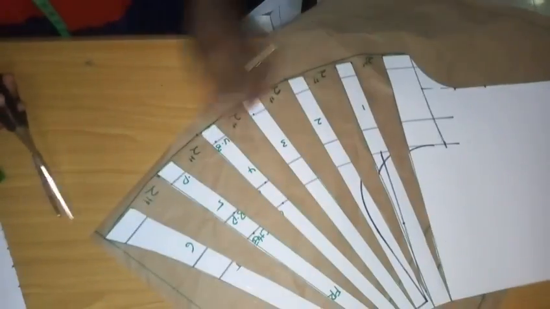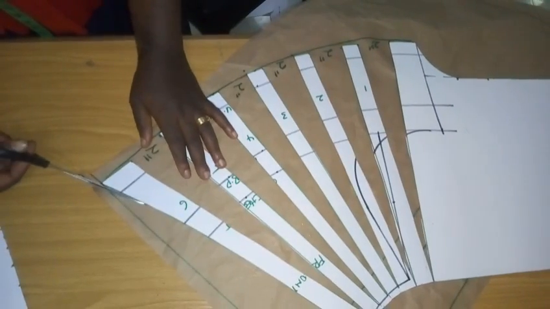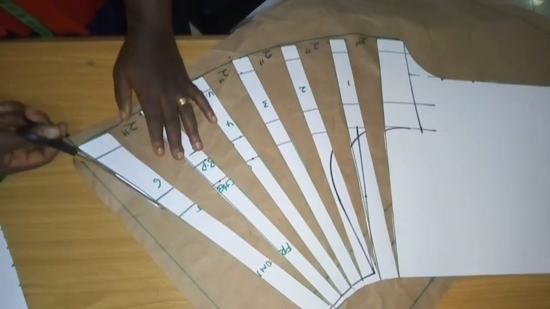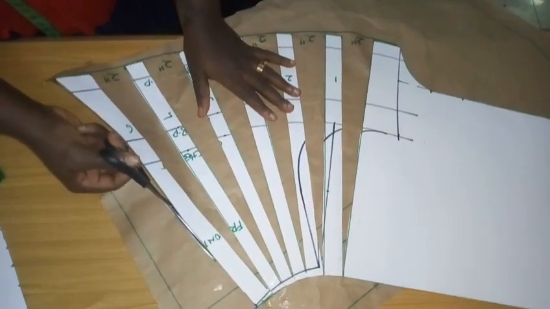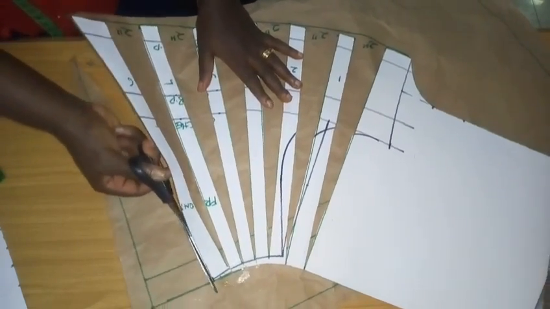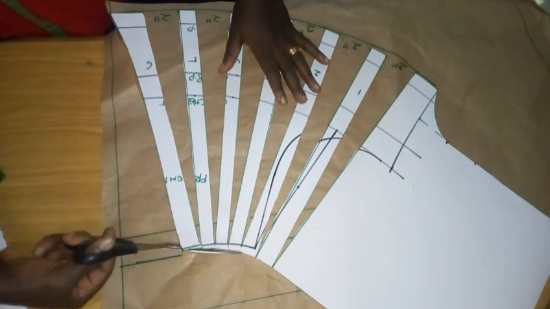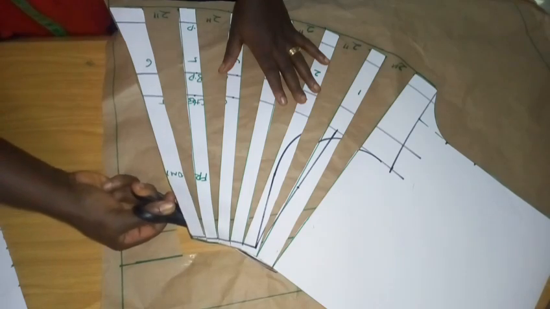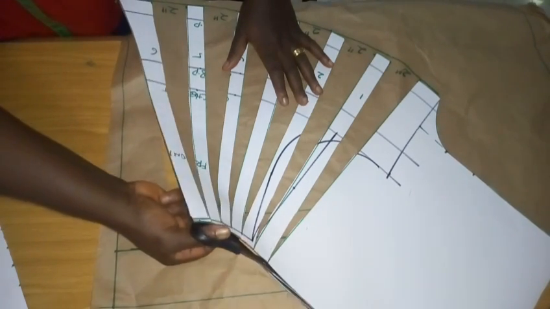So I'm going to cut through the neckline. I'll show you systematically what you are going to do after you have finished slashing. So I'll just follow this the way it is. Okay, please don't tamper with it. The way it is, that is how I'm following the cutting.